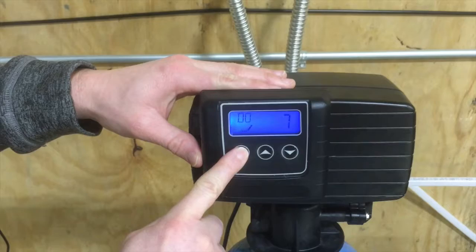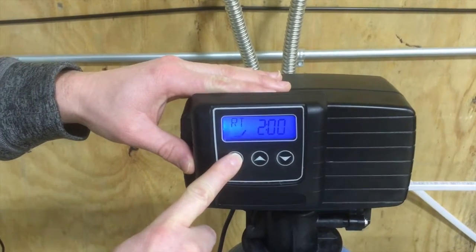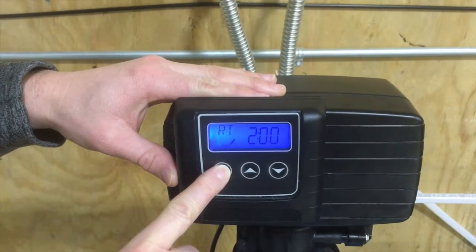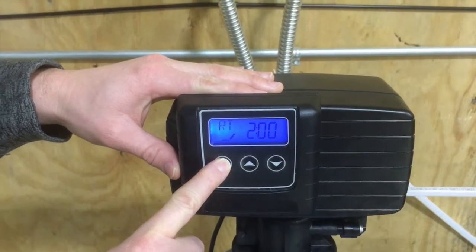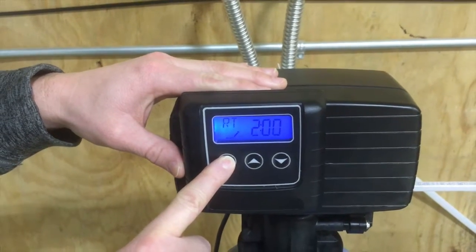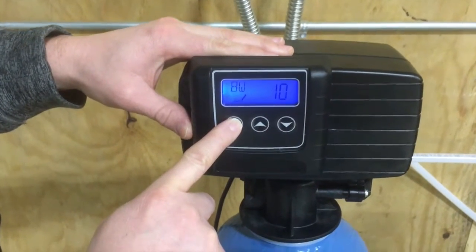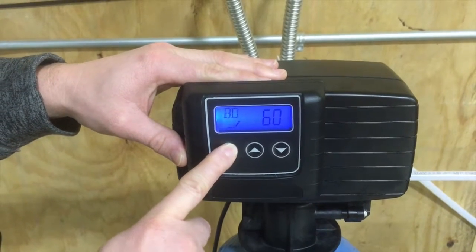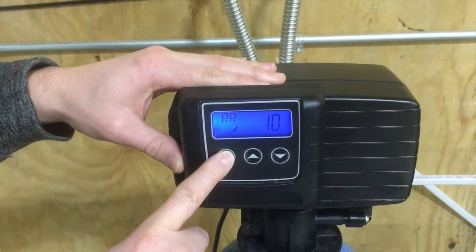Once we're done there, we hit the recycle button again, and regeneration time defaults to 2 a.m. That is definitely a personal preference. You can set that to wherever you'd like when it does backwash for that current time, but most people do leave it on 2 a.m. Go ahead and cycle ahead. Backwash remains on 10, brine draw on 60, rapid rinse on 10.